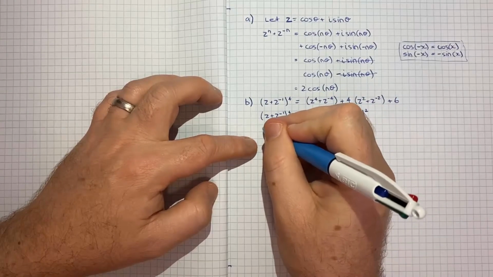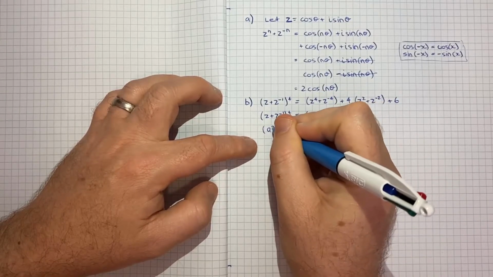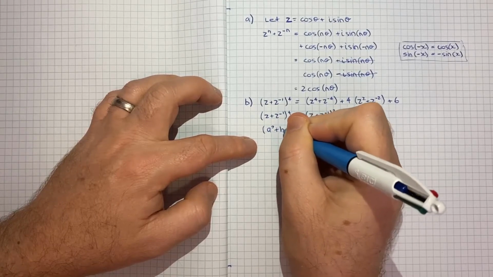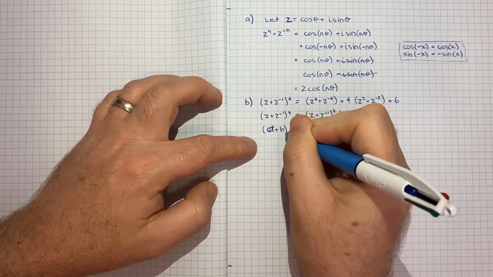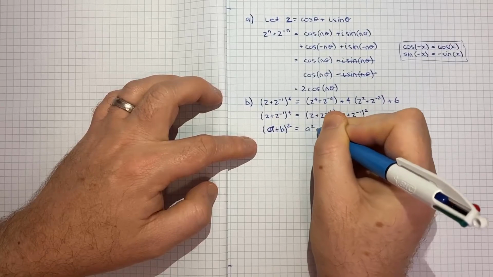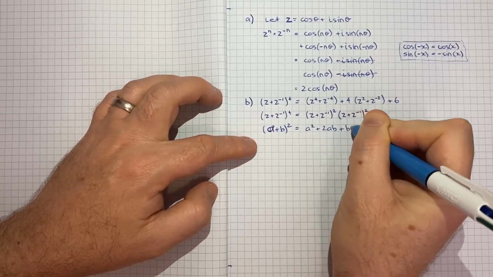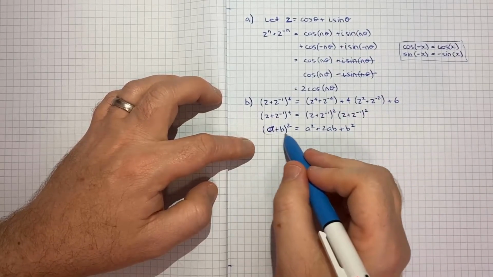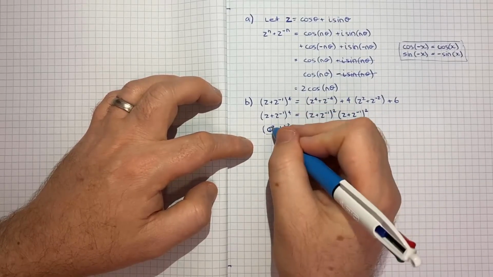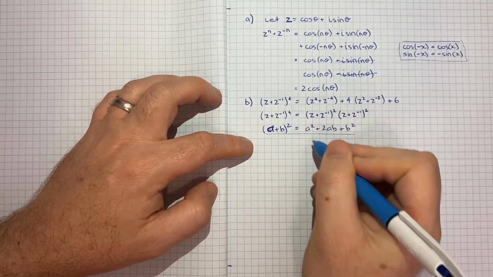Now, remembering that in general, (a plus b) squared is equal to a squared plus 2ab plus b squared. So we know that that is how you expand the sum of two things squared.